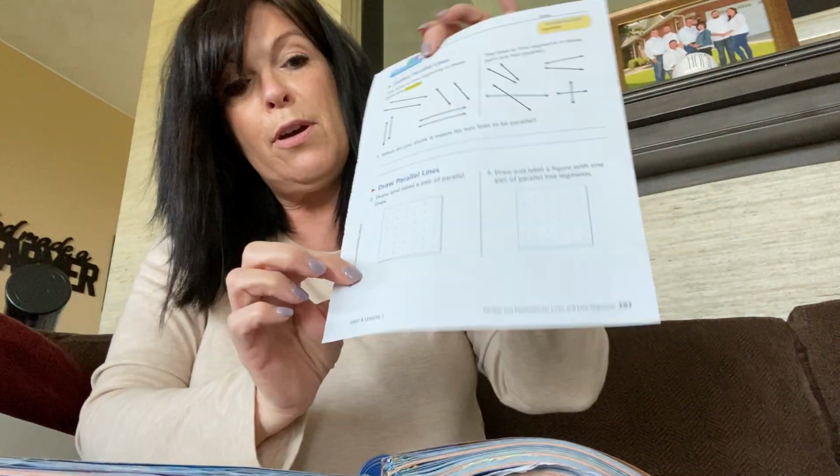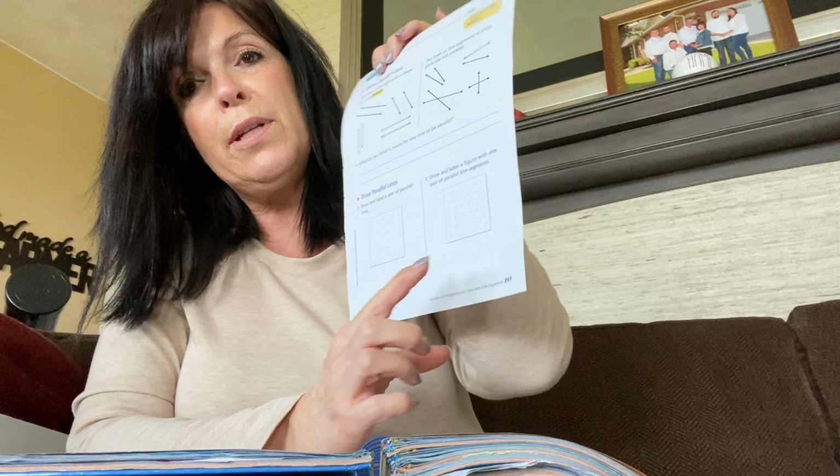Right here down below, you can do number 2 on your own, but number 3, I want to show you what I'm looking for. Okay, so number 3, see that? You're going to make a long line on one side of the figure and a short line on the other.